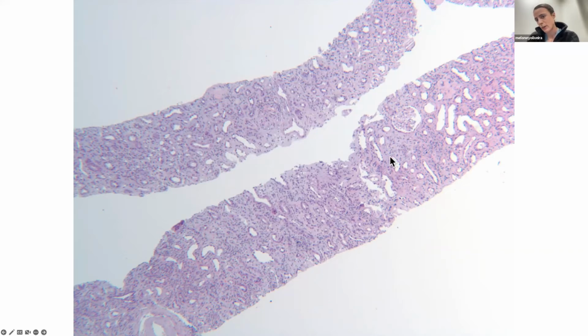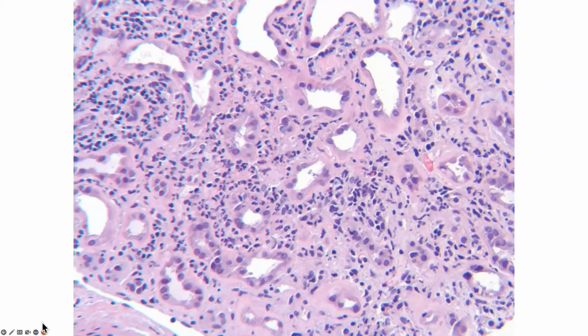At this power so far, it looks normal, but we'll see it at higher power. And the infiltrates, are they focal or pretty much diffuse throughout both cores? Looks pretty diffuse to me. Yep, that was the point of this low power. There were diffuse infiltrates involving both needle cores.